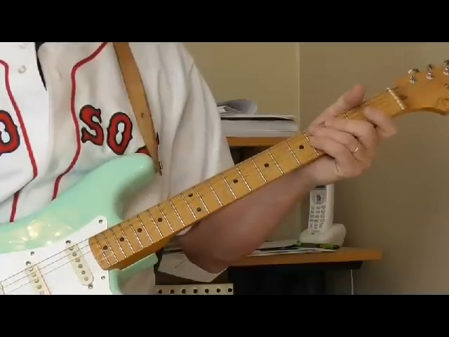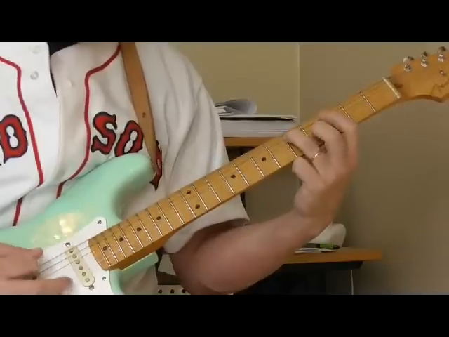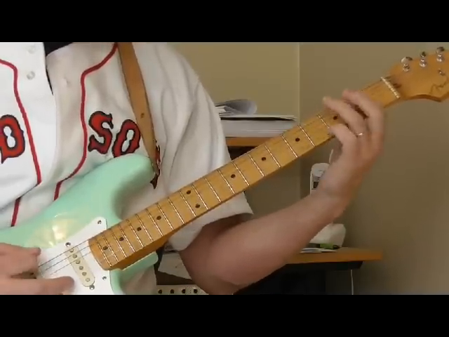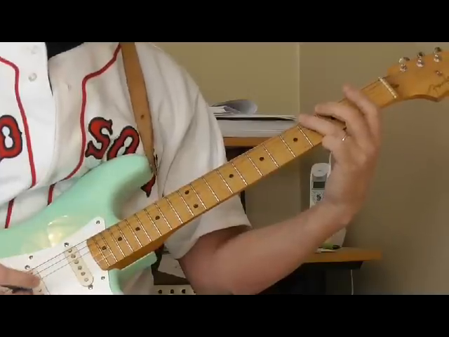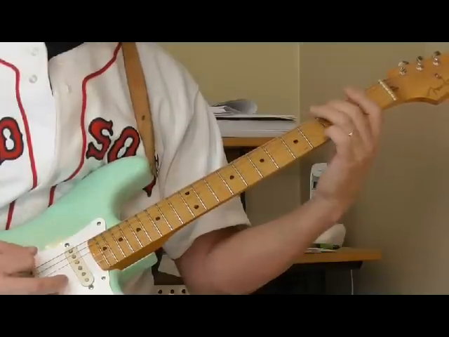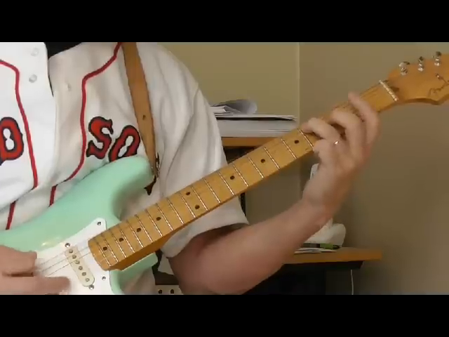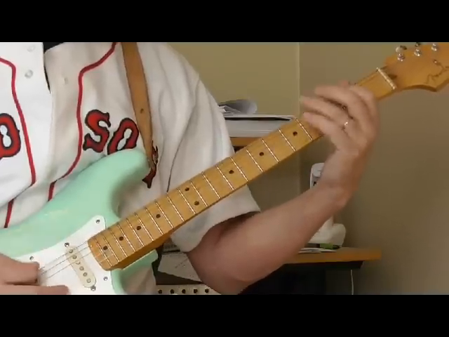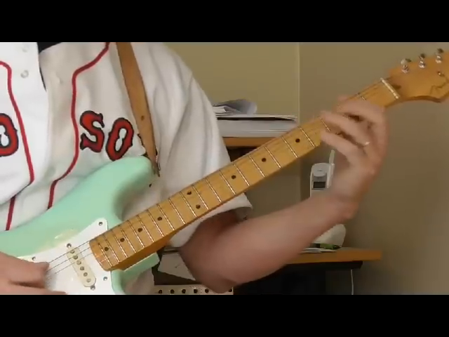Another variation that you can do. So all I'm doing, when I get to the slide, I'm throwing in the walk, third fret of the sixth string to the fourth fret, and then back to the shuffle rhythm. Just like that. Move it over.